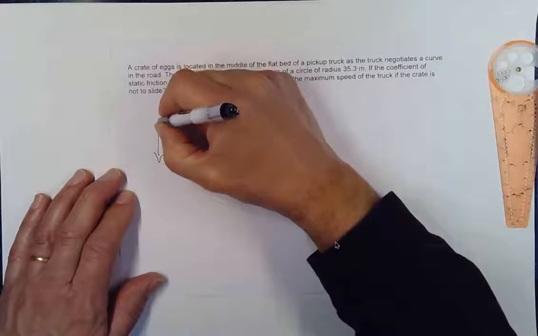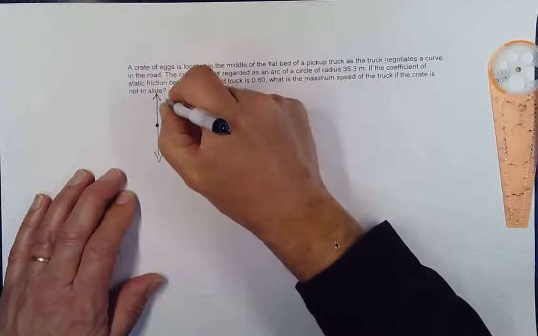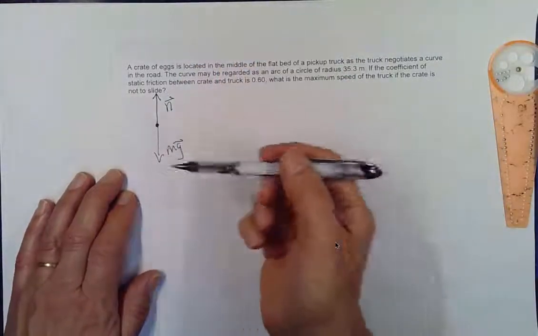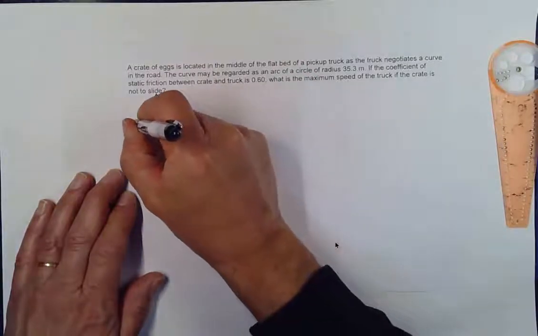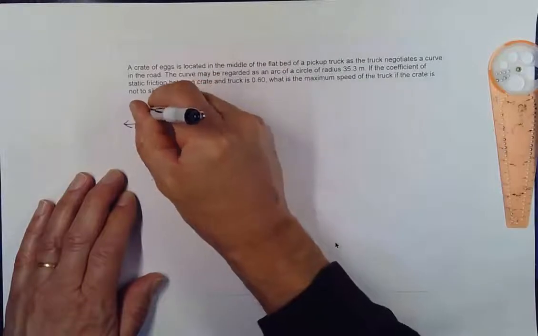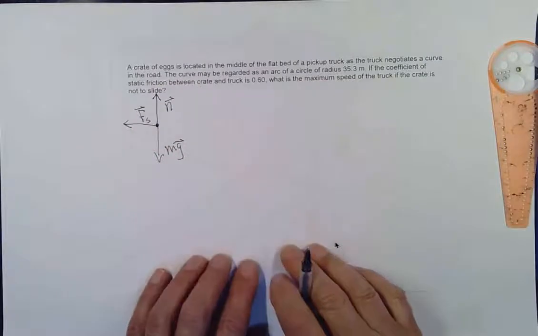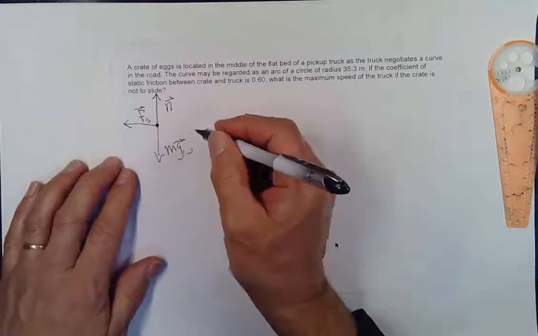There will be an upward normal force provided by the bed of the pickup. So we have that. And then I'm going to imagine that the center of curvature of the path that it's traveling is to the left here. So that's as good a thing as any, and I'm going to call this F sub S for the static frictional force pointing in that direction. So there's my free body diagram.